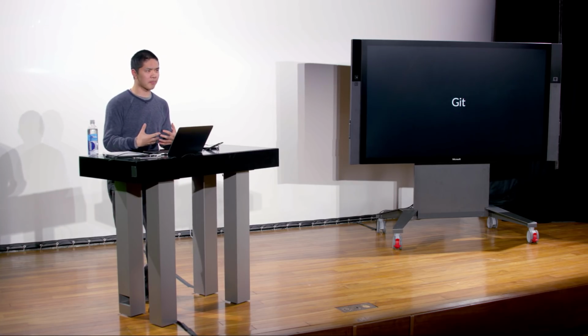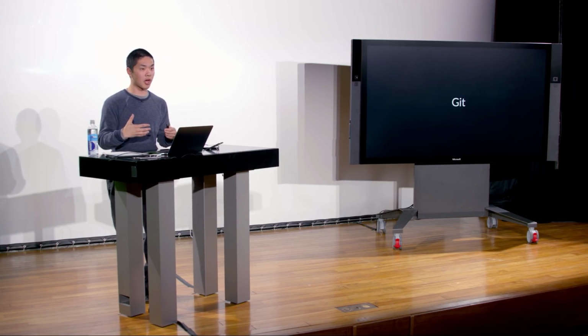So the first thing that we'll take a look at is going back to Git. If you remember from last week, Git was a tool that we were using in order to keep track of different versions of our project. And in particular, as we work on a project and continue to make changes, the term we used in Git was to make commits to our project.